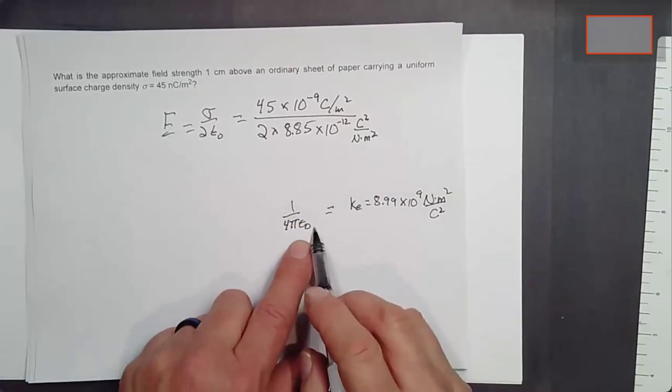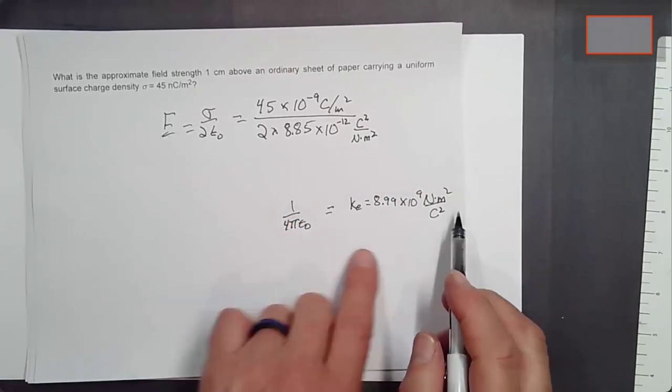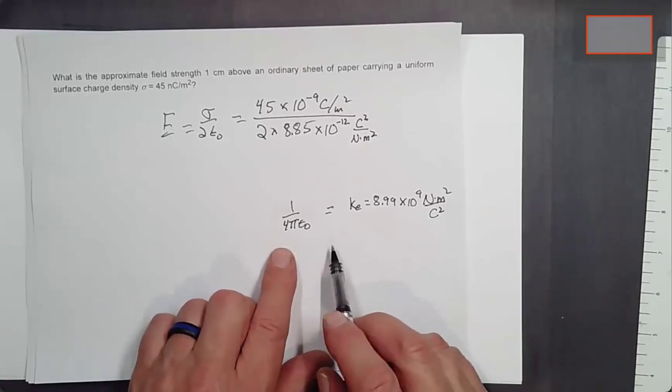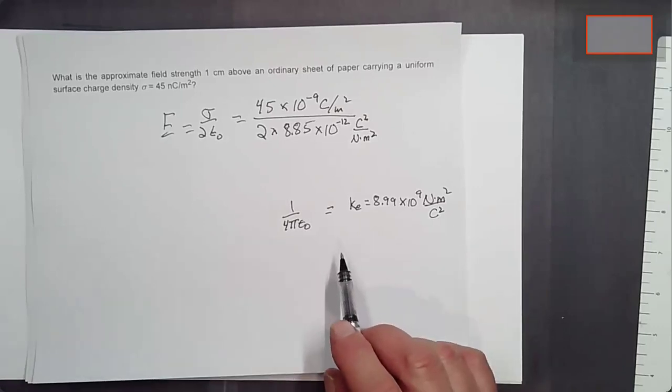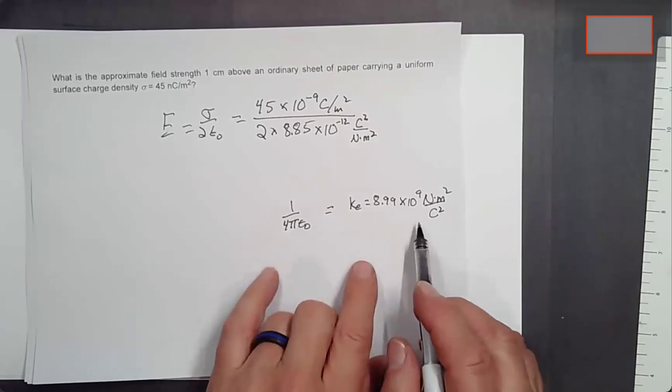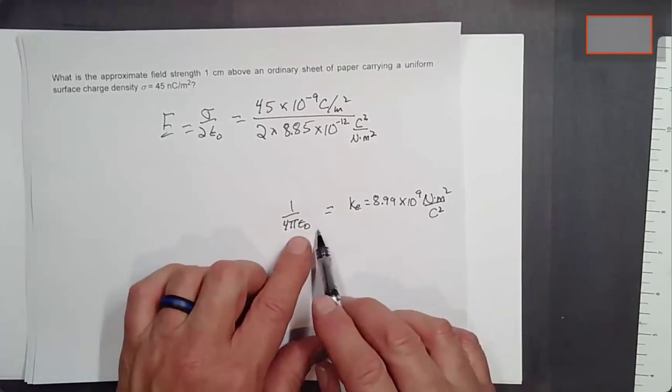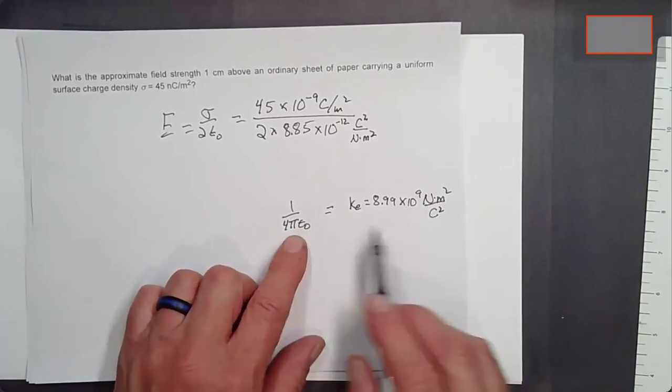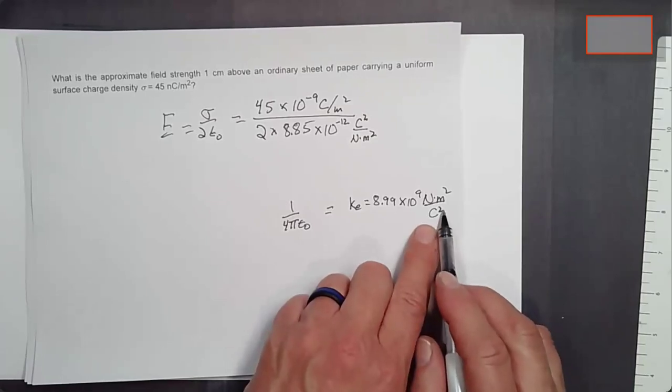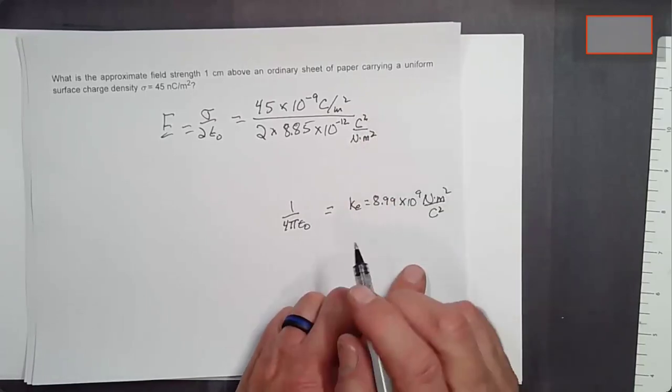So if you solve this expression for epsilon naught, you'd be dividing by this, and you'd have these on the bottom, that would give epsilon naught units that are the reciprocal of these. So that's why it has that.